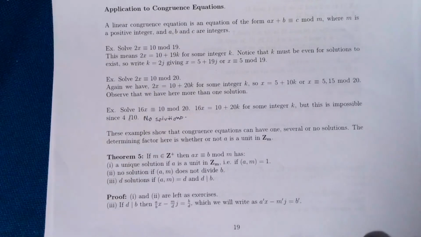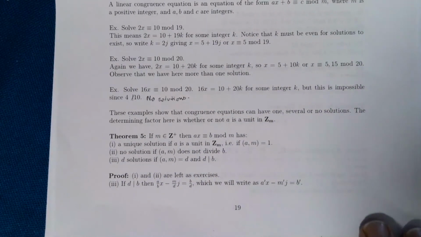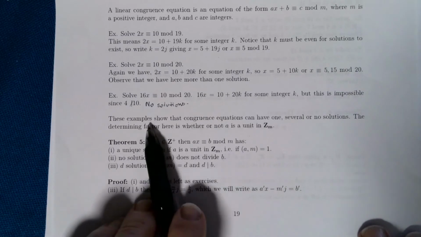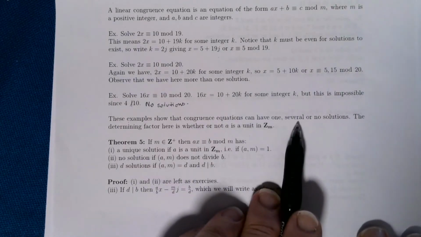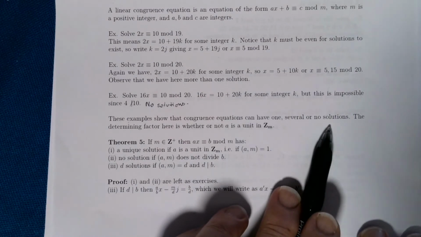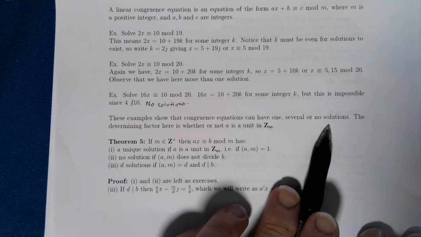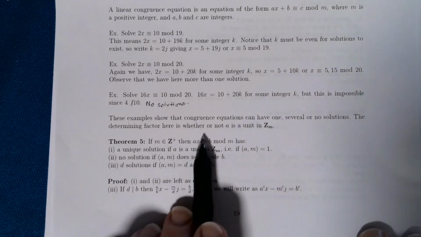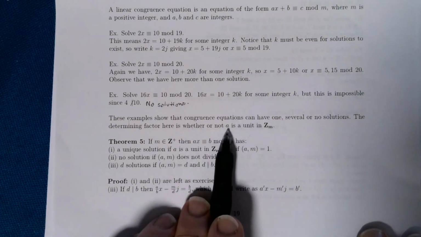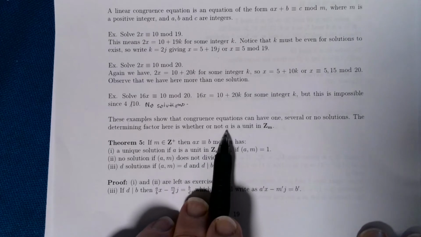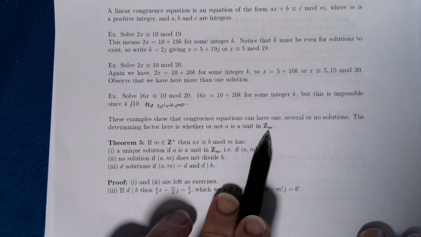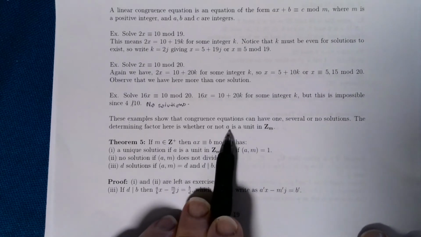Now if you think about the examples that we've done, we see that congruence equations might have one solution, they might have several solutions, or they might have no solutions. The key to understanding what's going on here is to decide whether or not, in ax plus b congruent to c, a is a unit in Z_m. A unit, remember, is one which has an inverse.